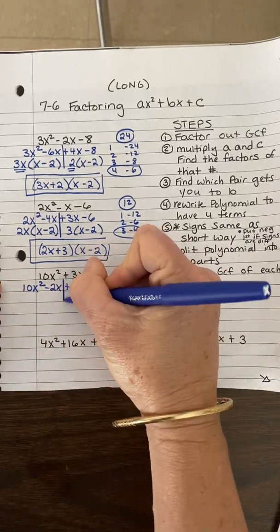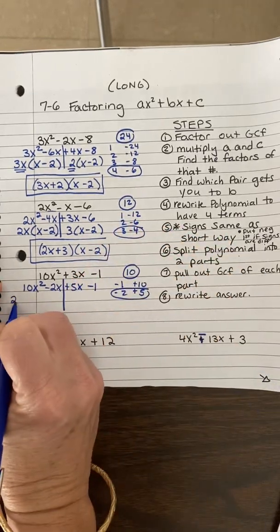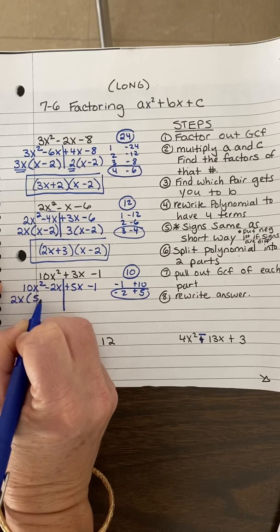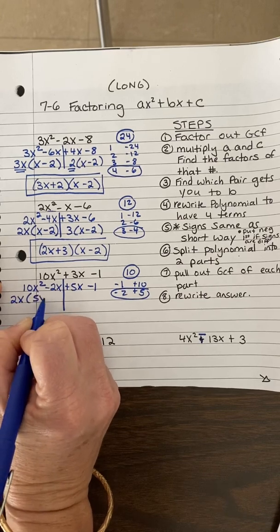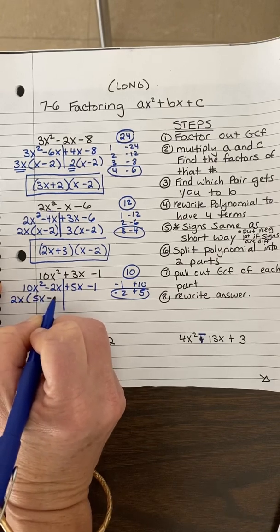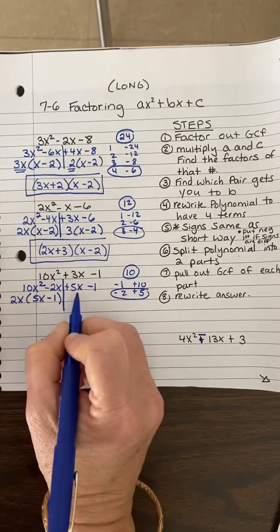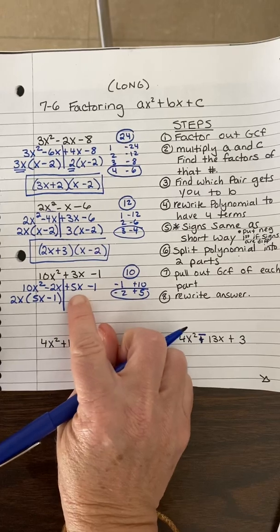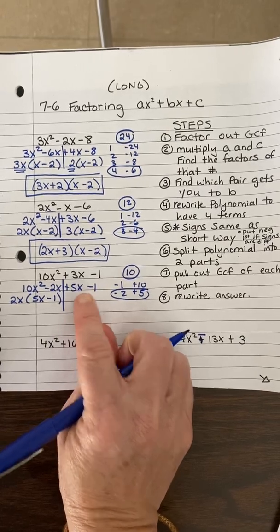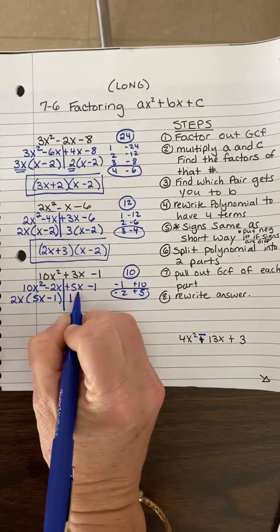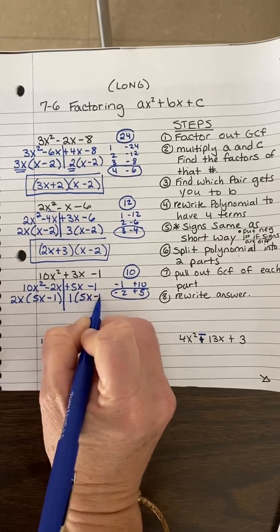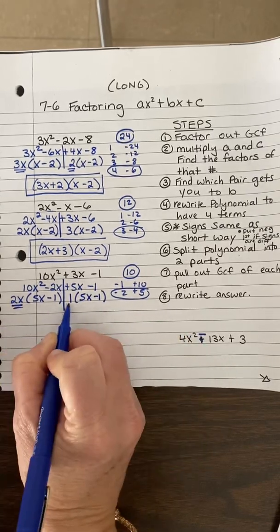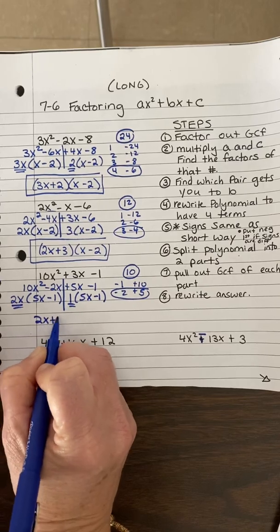Okay, split it. GCF. Now, if you notice here, you might say to yourself, there's no GCF, there's nothing for me to factor out. You have to factor something out. So go ahead and factor out a 1. And now we write the stuff on the outside.